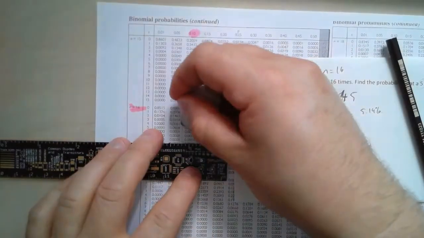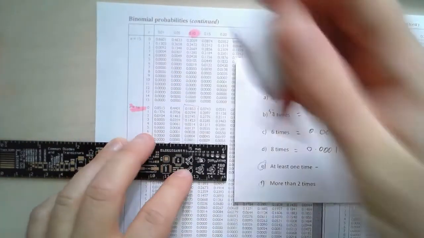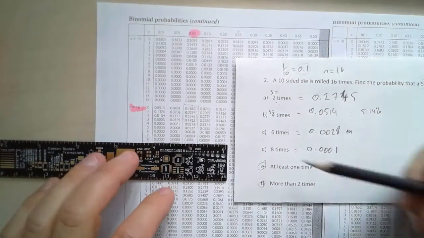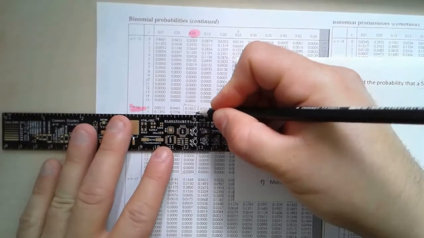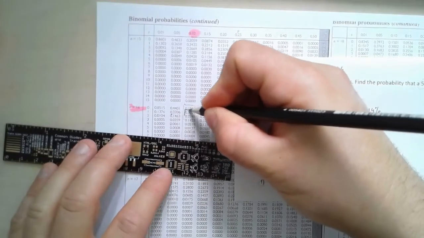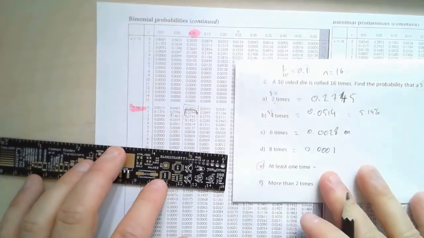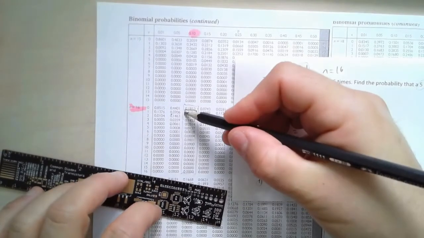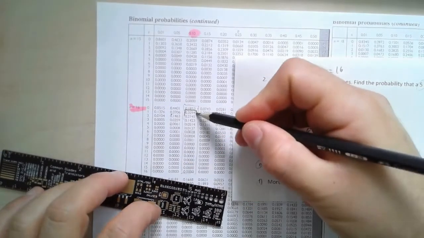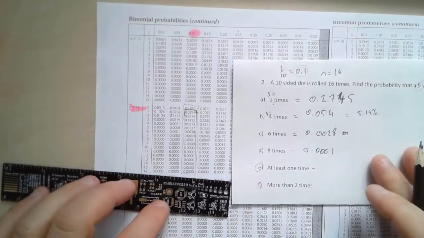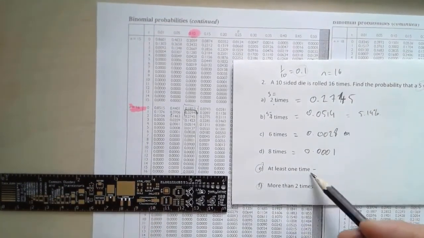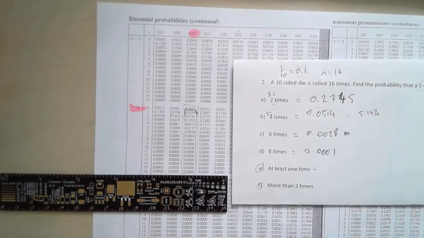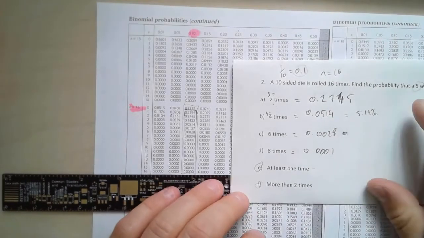So we go to 1, this number, and all of the rest, because I'm looking for at least 1 time. So 0 times doesn't count. 1 time counts, 2 times counts, 3 times counts, because it's at least once.